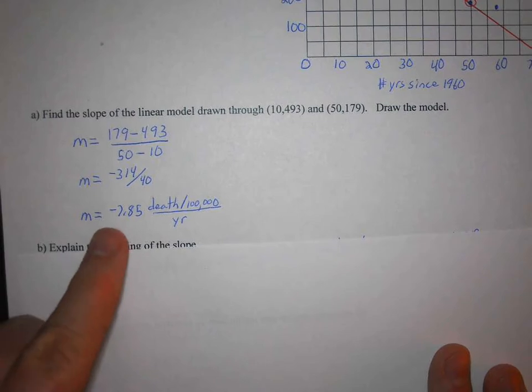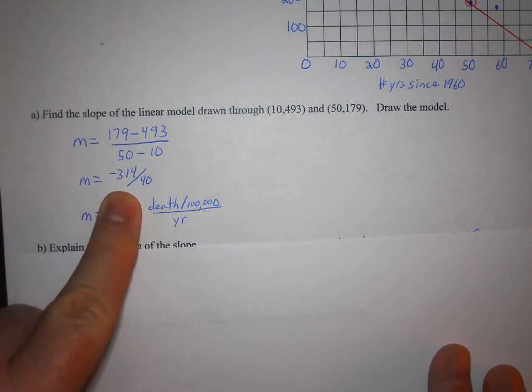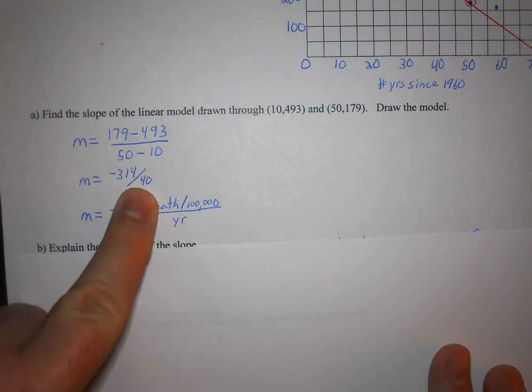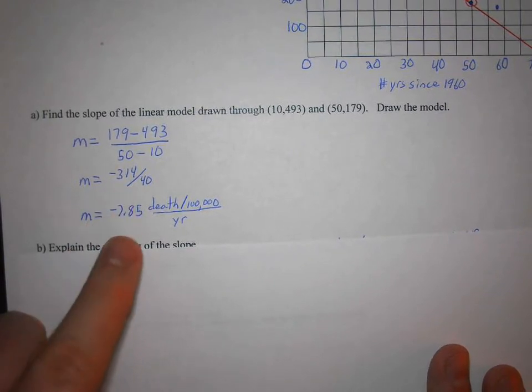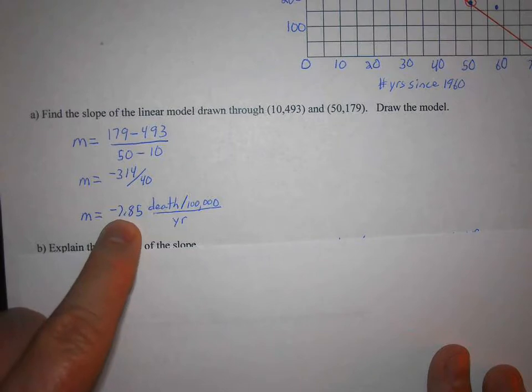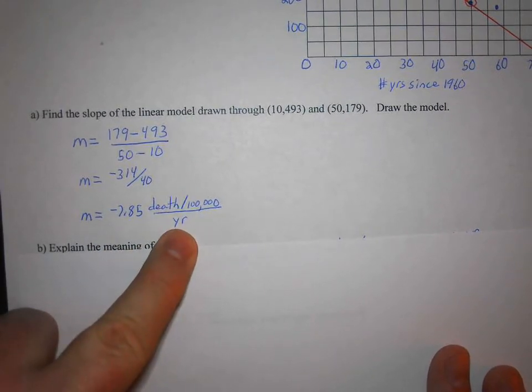So find the slope. Again, you can pause the video. So the slope ends up being negative 314 over 40. So in 40 years, the death rate decreased by 314 deaths per 100,000 people. If you do that division, you end up with negative 7.85 deaths per 100,000 people for every 1 year.